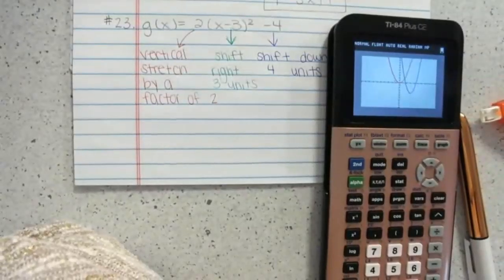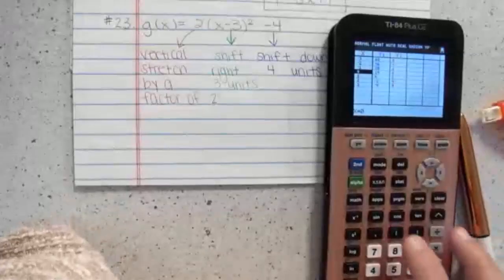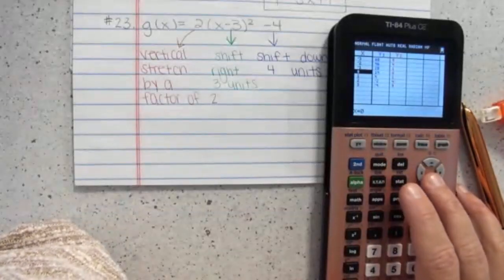So real quick, let's go to the graph. So positive 3, negative 4. And then just finding any other point. So I can go to my table. Let me show you, sorry. So on my table, it doesn't matter.